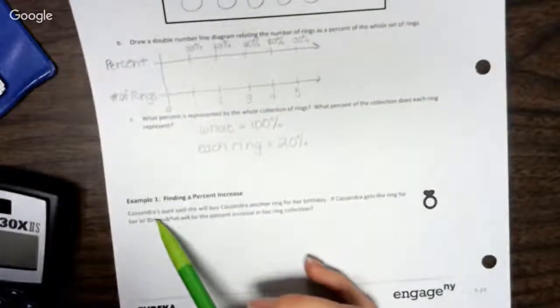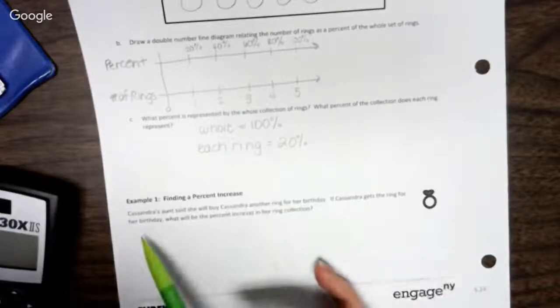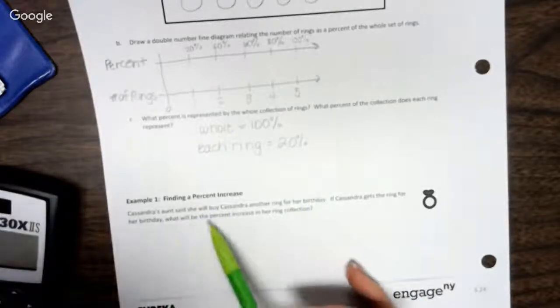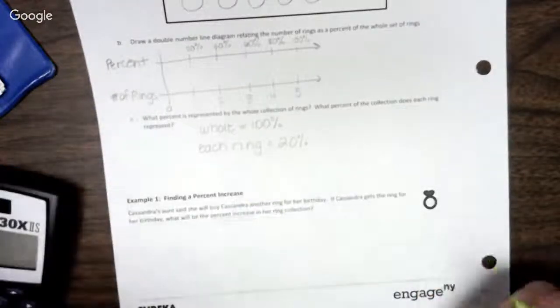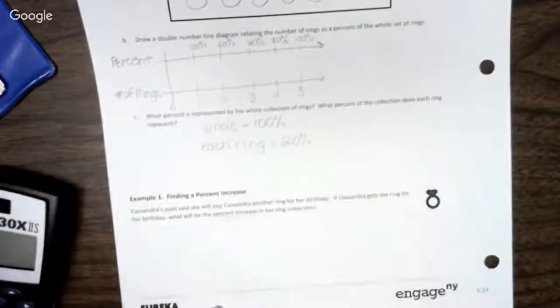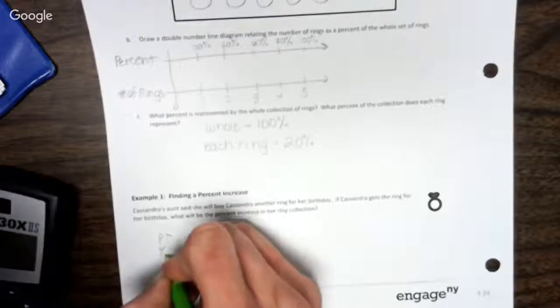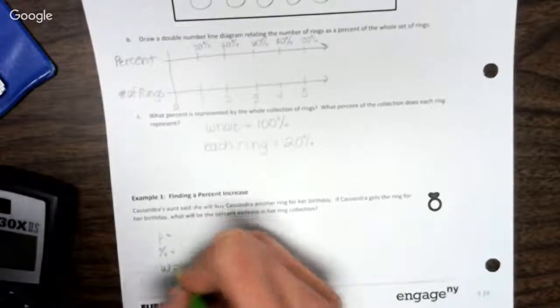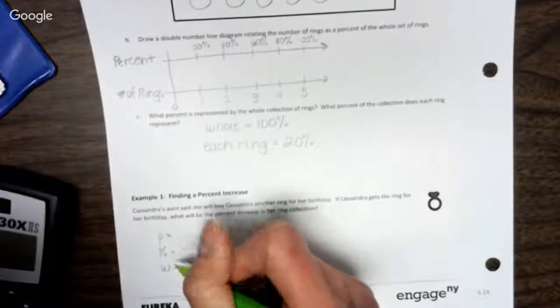So let's look at example 1. It says Cassandra's aunt said she will buy Cassandra another ring for her birthday. If Cassandra gets the ring for her birthday, what will the percent increase be? So we want to know how much will her ring collection increase by? What percentage? So we're going to start off with our little cheat sheet. Part equals, percent equals, and whole equals.